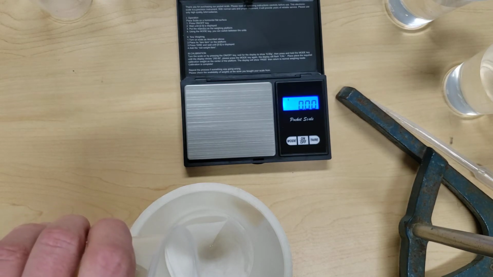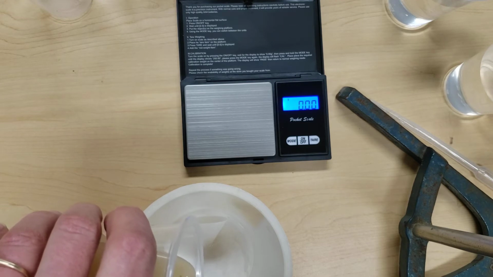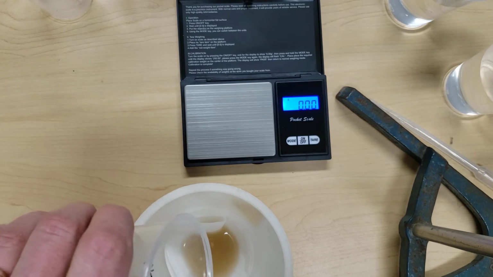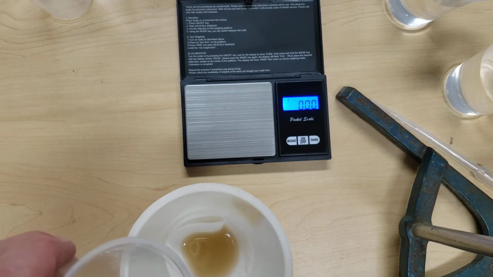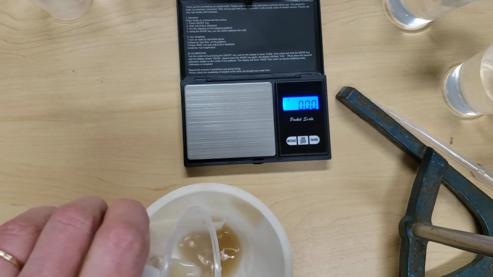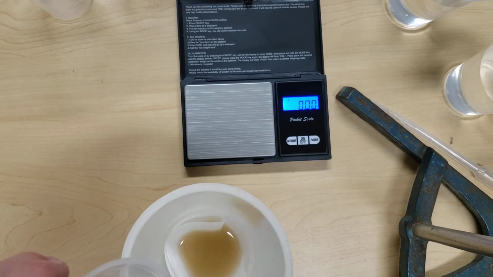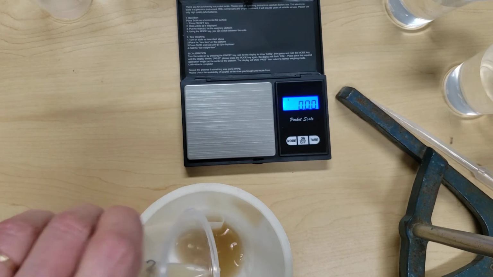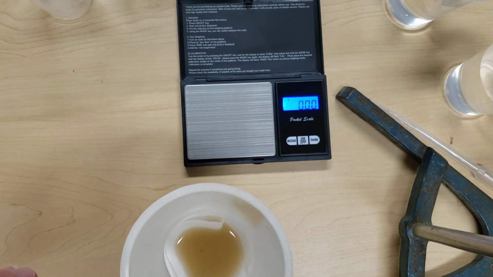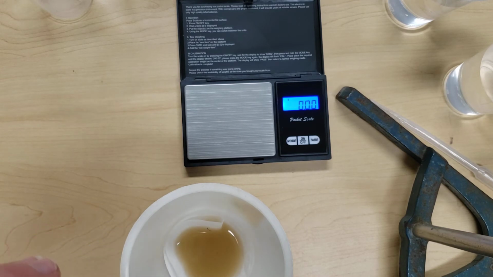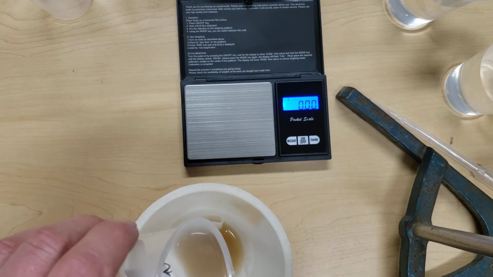So we want to pour the liquid into the funnel, and it'll filter much faster if you do the liquid first before transferring the solid. You'll let it filter through until you have removed all of the liquid from the solid. Then you can transfer the sand down into the filter paper as well.